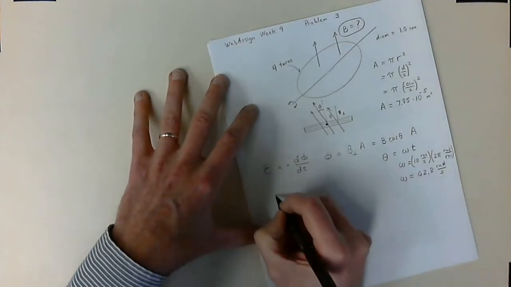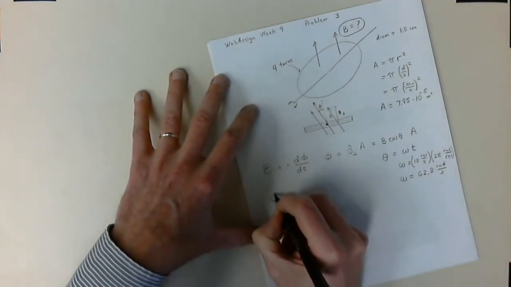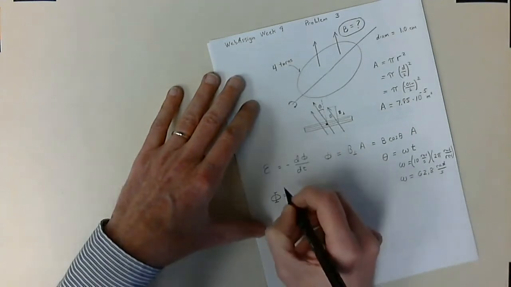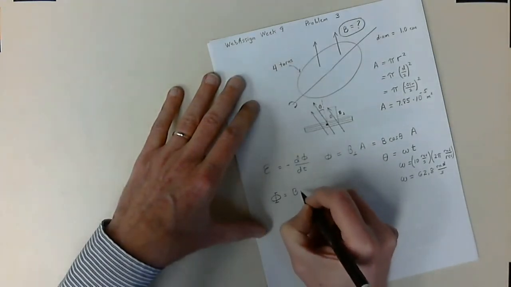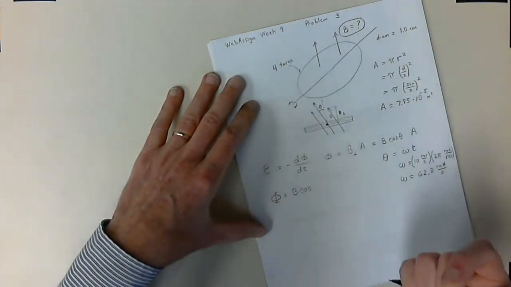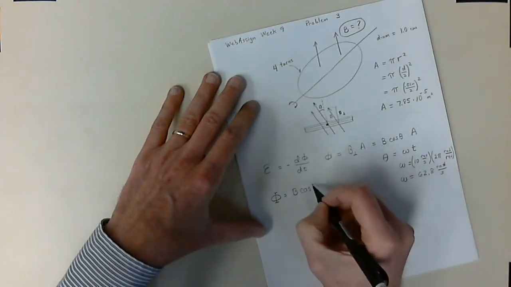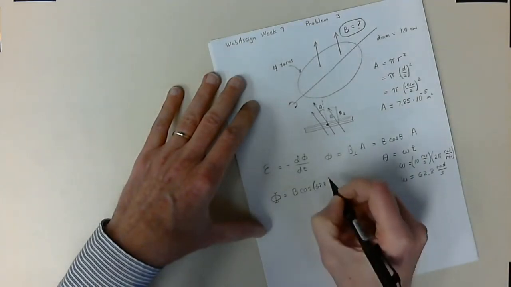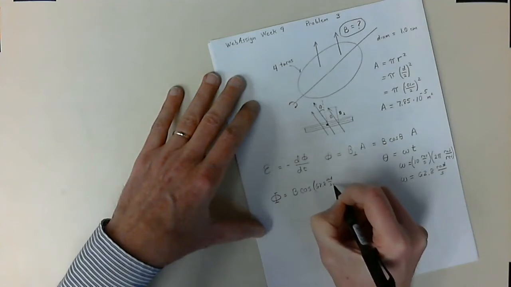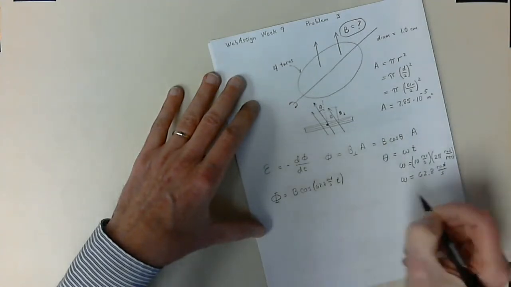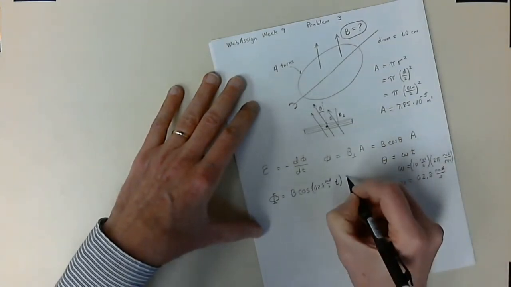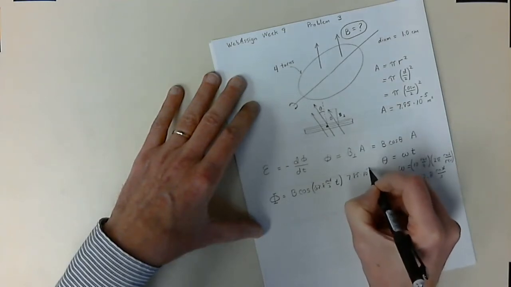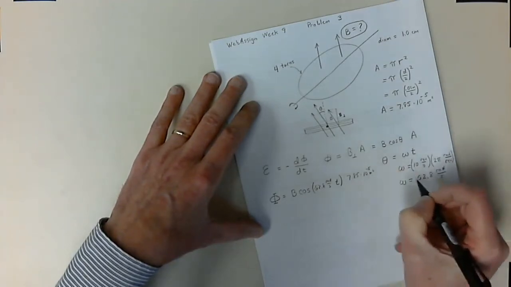So now we could write our flux. Let's start with the flux. The flux is going to be B times the cosine of 62.8 radians per second t, and then times this area of 7.85 times 10 to the minus 5 square meters.